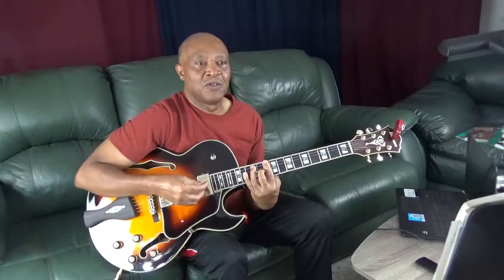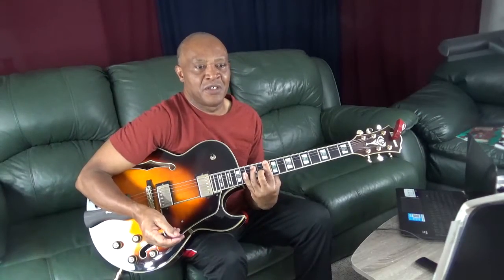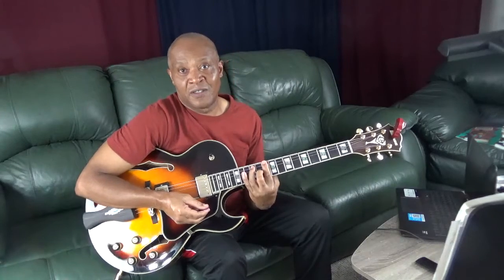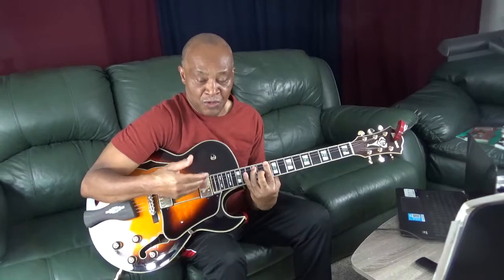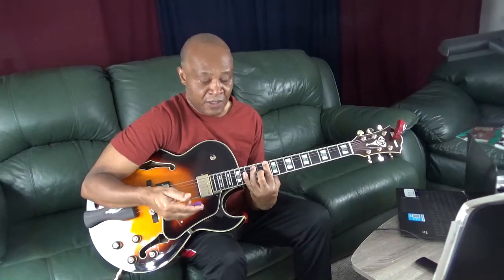So now in the key of C major, I'm playing a D dominant 7 chord. So that's a secondary dominant 7 chord in that key. So where it's going to resolve, I'm not going to do it because you already did it.